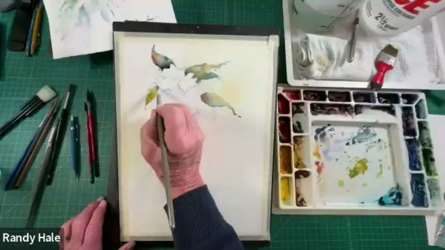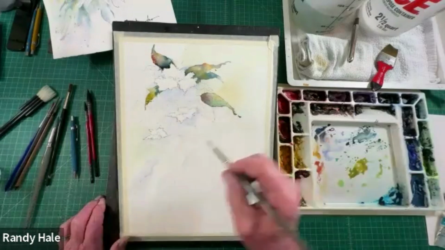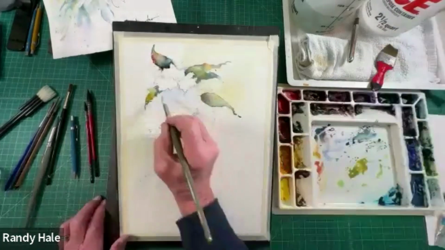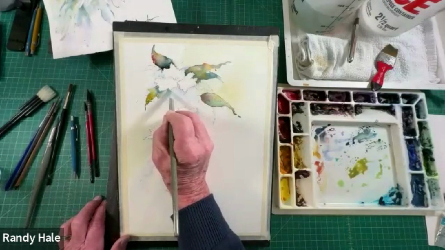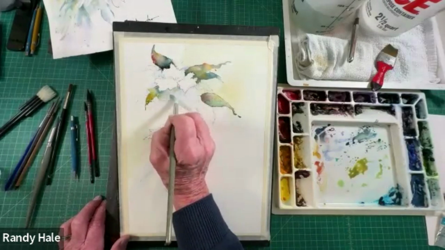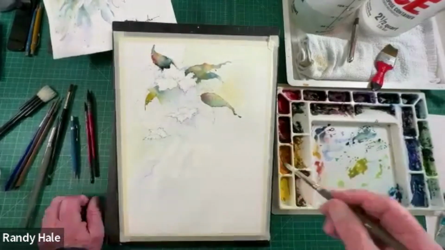But as I get up underneath this blossom, I'm introducing some more of that royal blue that really adds dark to this whole edge up against the negative shape. I'm just going to take my brush and drag some of this around just to really soften and pull that dark up into that shape.